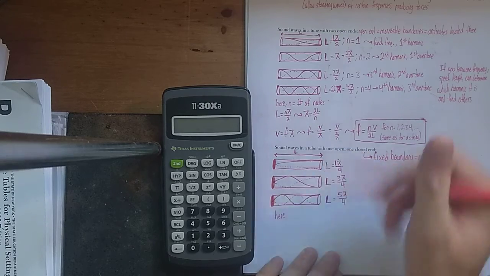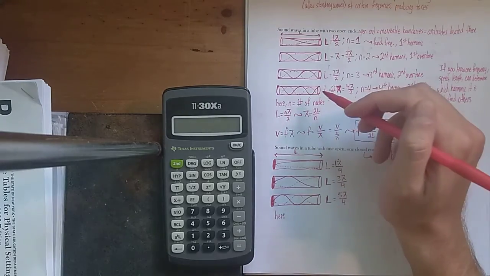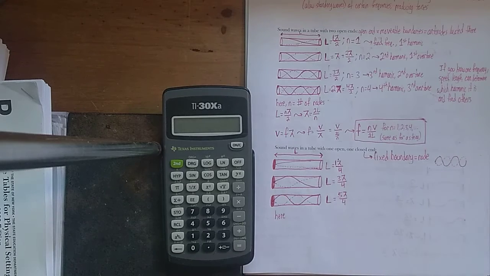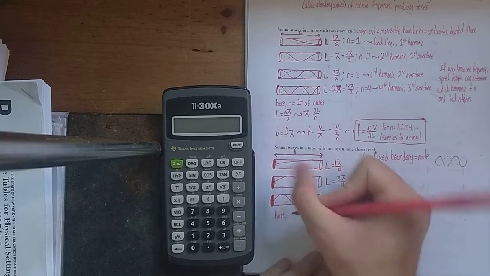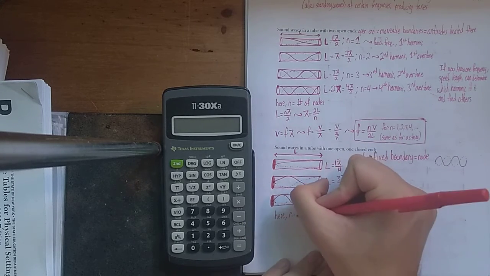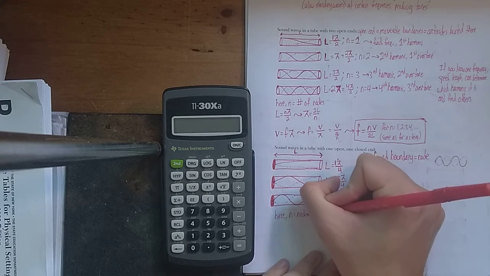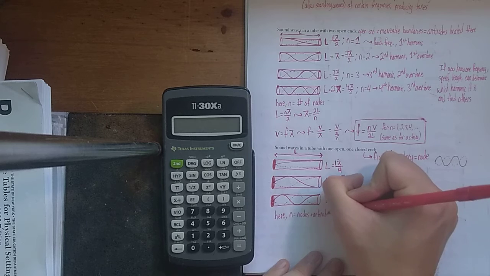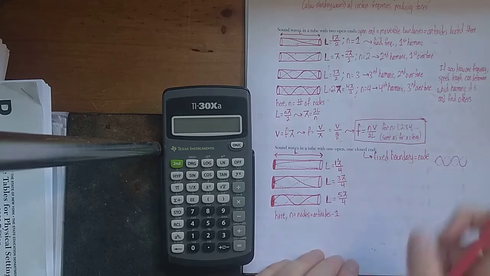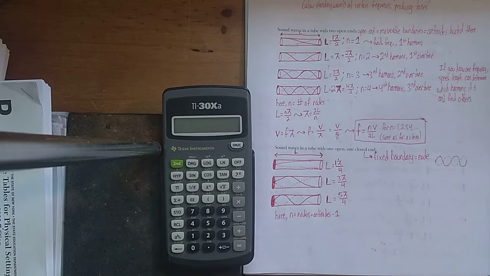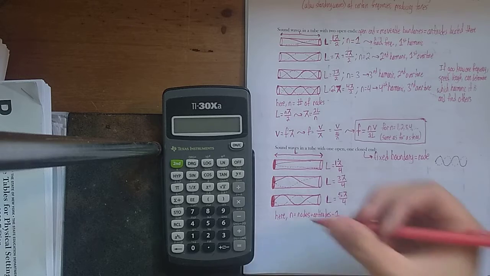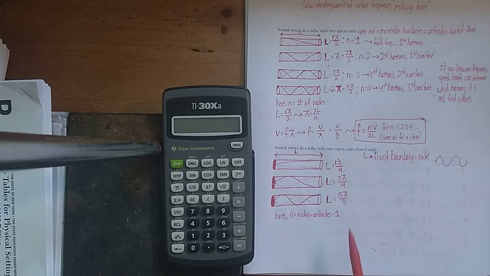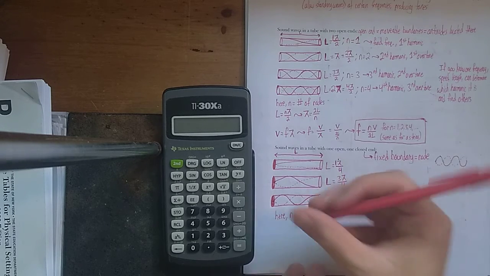If you want something just like before, we said n, for the waves on the string, was the number of antinodes. Here n is equal to the number of nodes plus the number of antinodes minus 1. Okay? That's probably the easiest way to think of it. And if we were to keep going, you would notice that these are always going to be odd numbers.